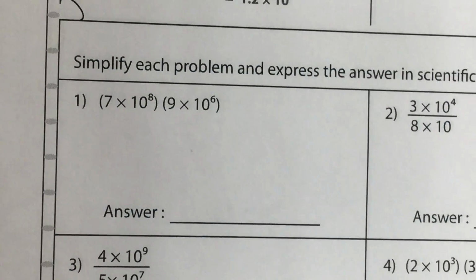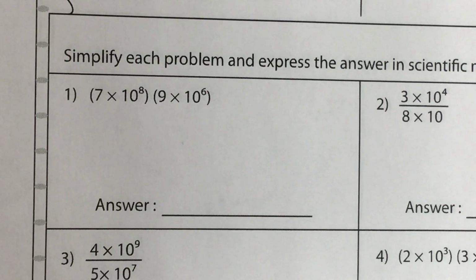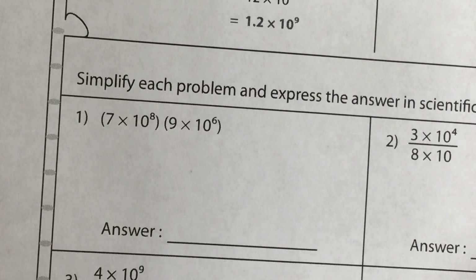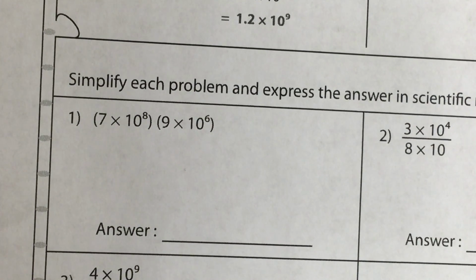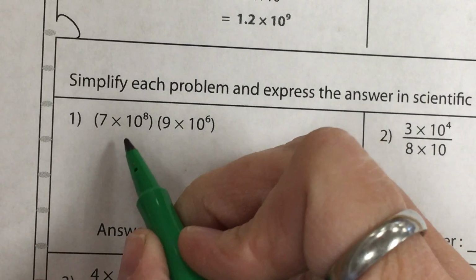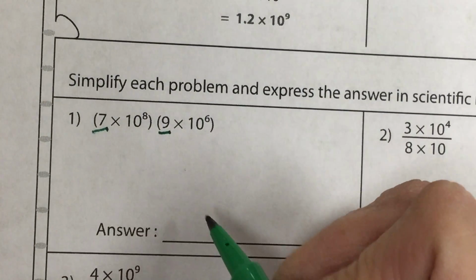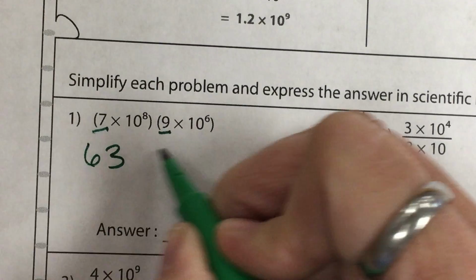Now for the multiplication and division part. If we look at this right here, we're going to start with the multiplication. Remember again that for multiplication, I don't have to change my exponents. I just multiply these two numbers together. When I multiply those two together, I get 63.